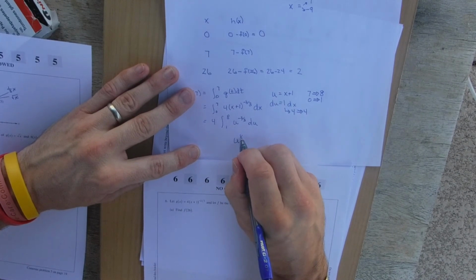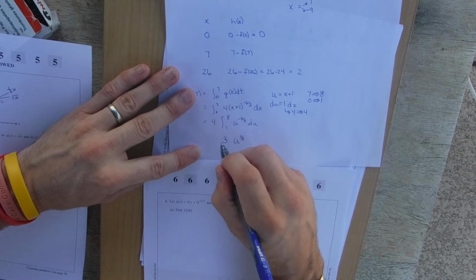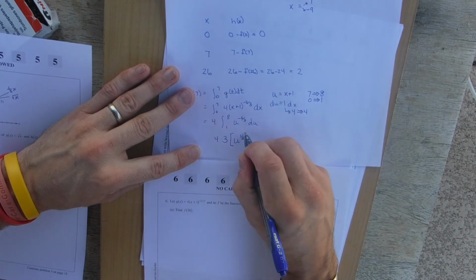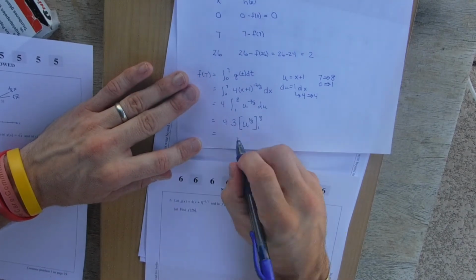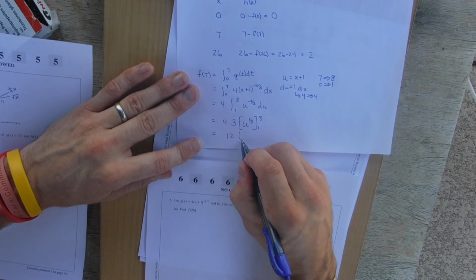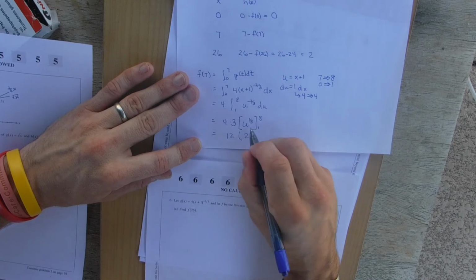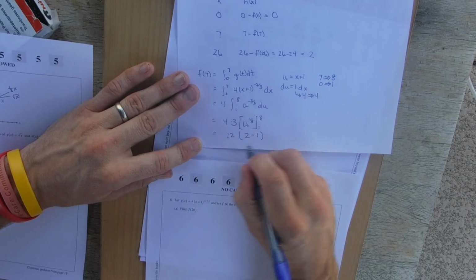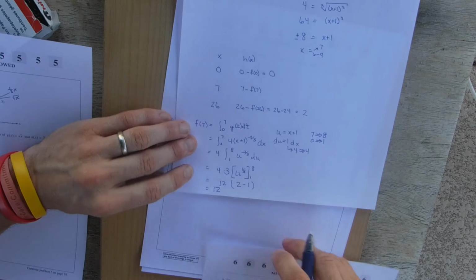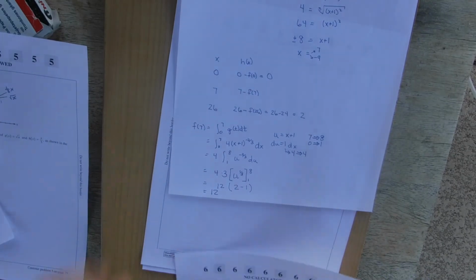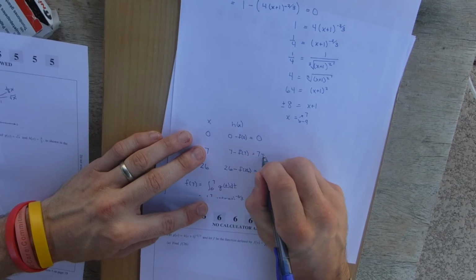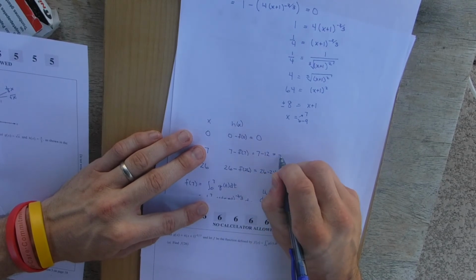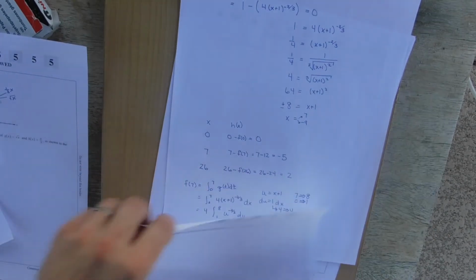Increase by 1, flip it, 1 to 8. So this is 12 of the third root of 8 minus the third root of 1, so that's equal to 12. So f of 7 is 12, and h of 7 is 7 minus 12, which is equal to negative 5.